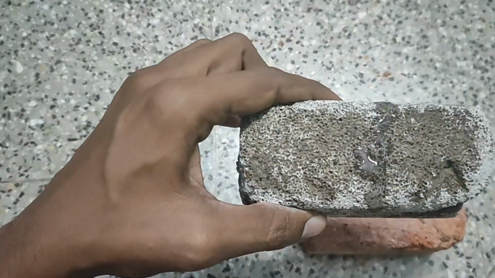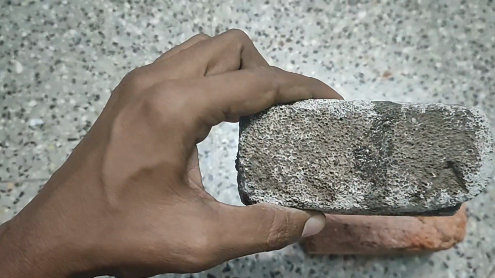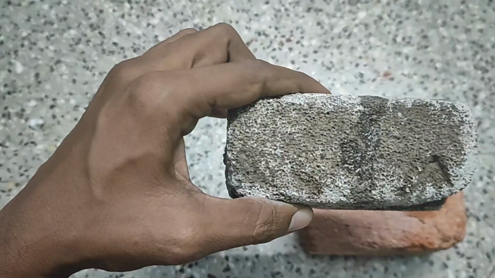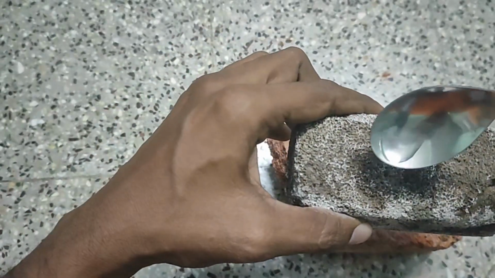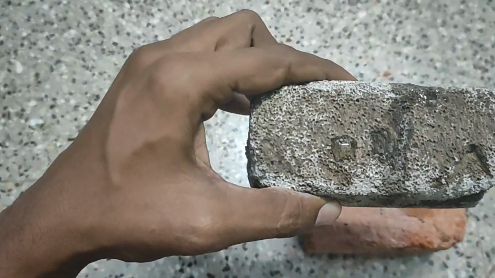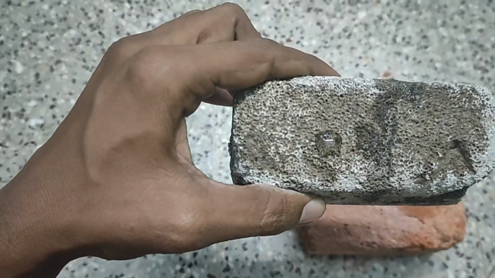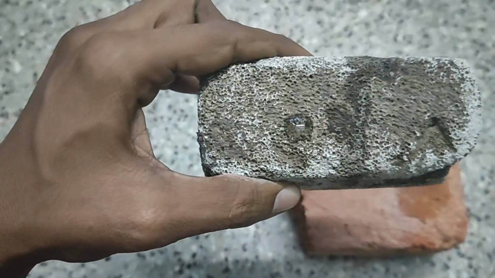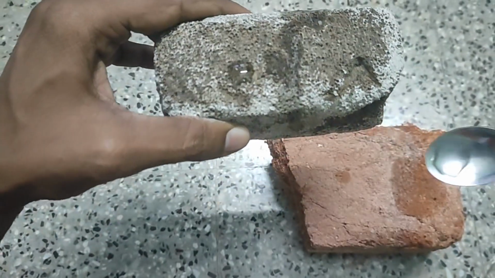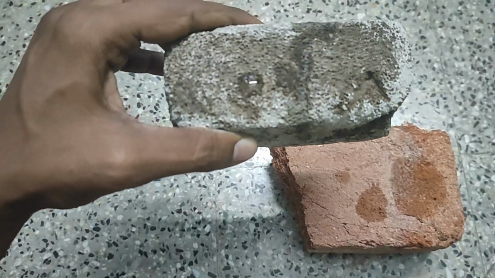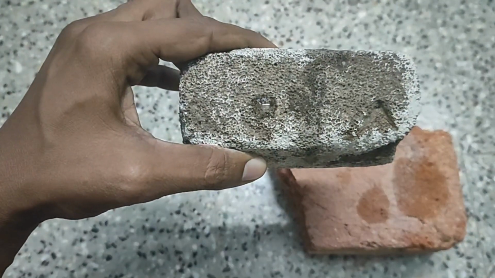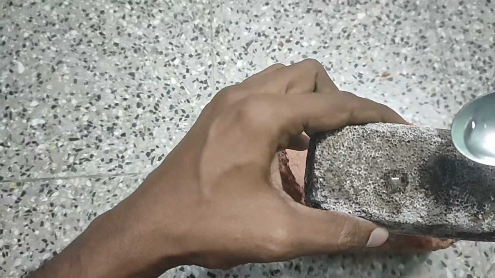But if you see, this particular stone has pores, but it doesn't have permeability. That means the pores are not connected to each other. That is why when I put a drop of water on the top, the water is not going down, the same way that when I put a drop of water on the brick, it is going down.